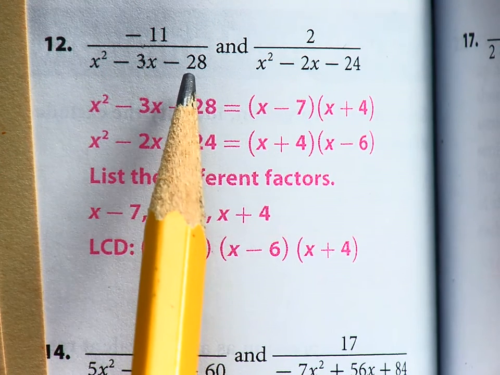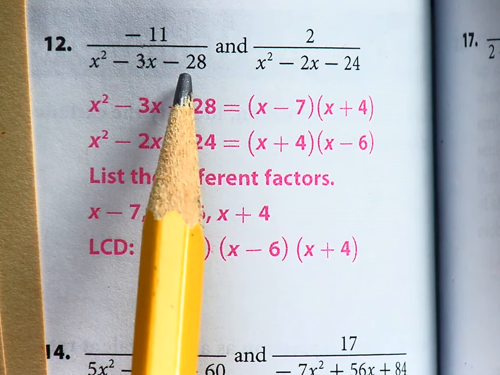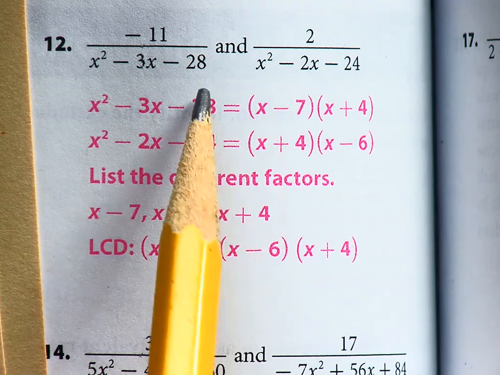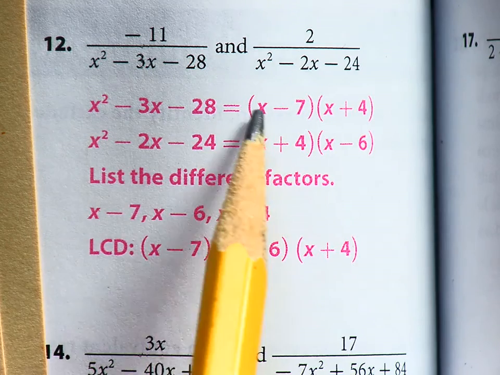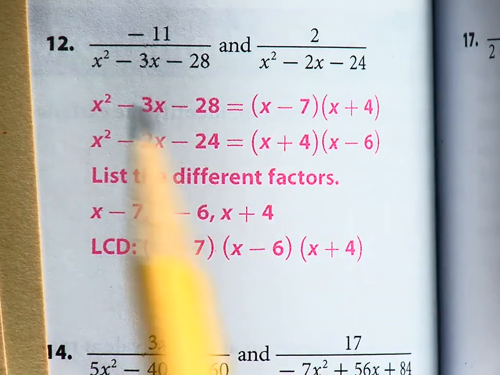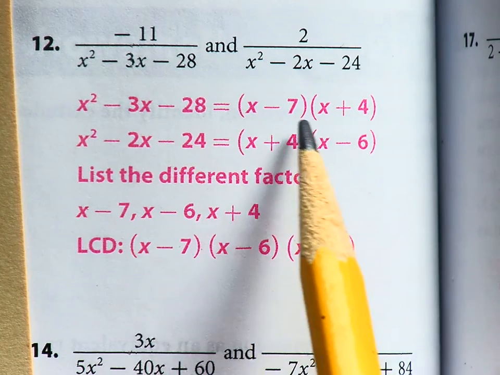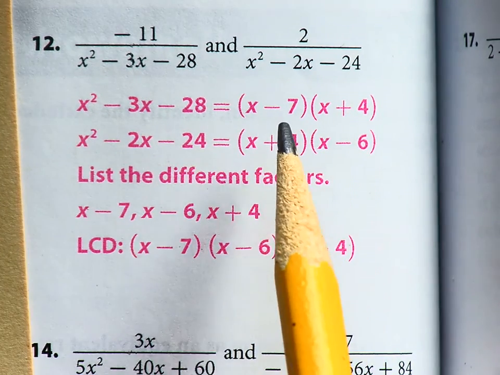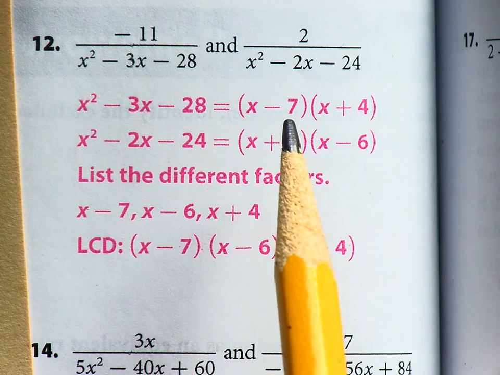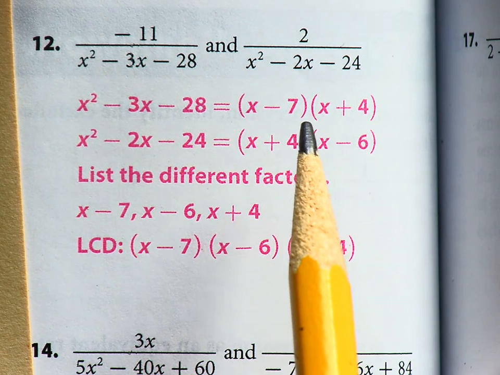Factors of 28, you can have 1 times 28, 2 times 14, or 7 times 4, and the ones that subtract to give you 3 are 7 and 4. So my factors are 7 and 4. I need a -3. So when I do my inners, I'd get -7, I do my outers, I'd get +4. That would then give me a -3x when I combine like terms.